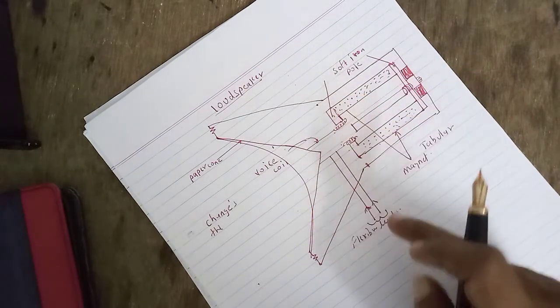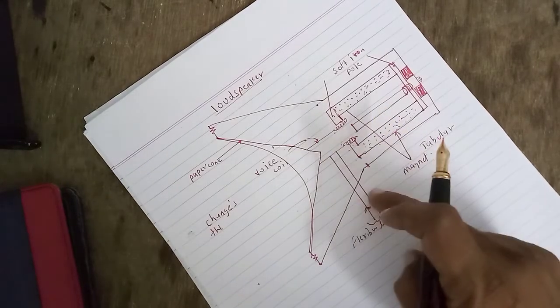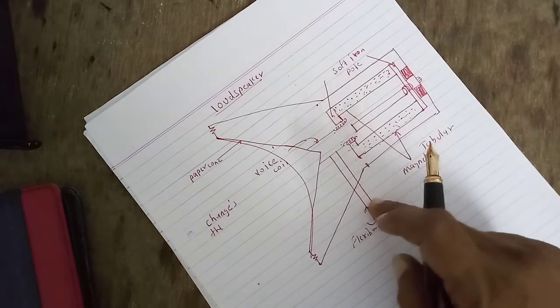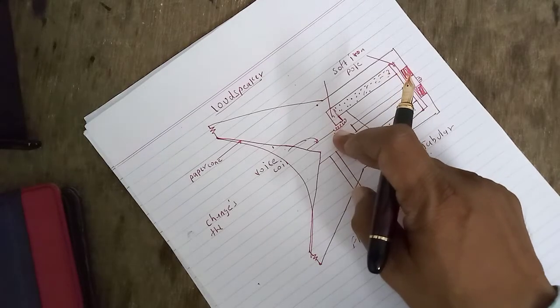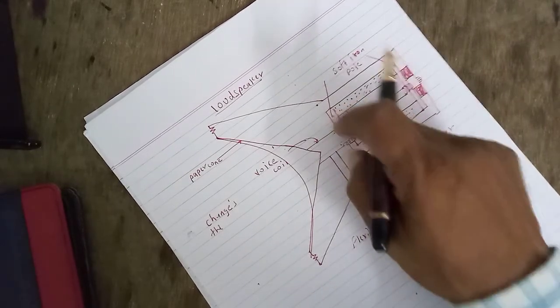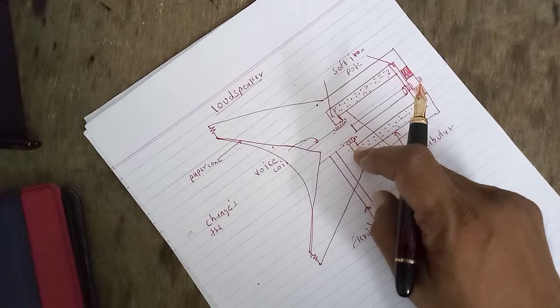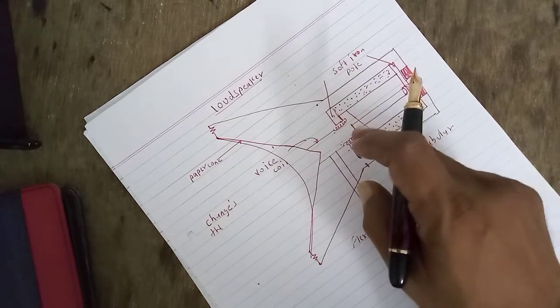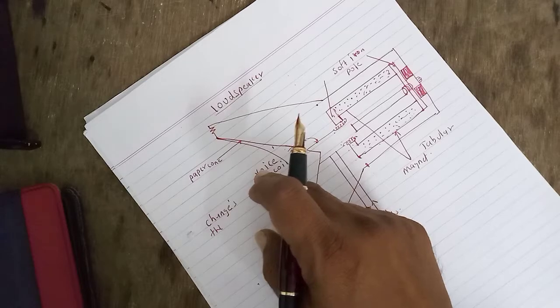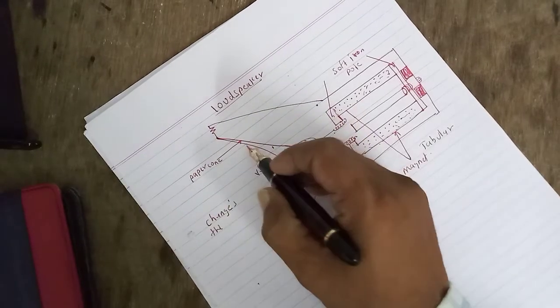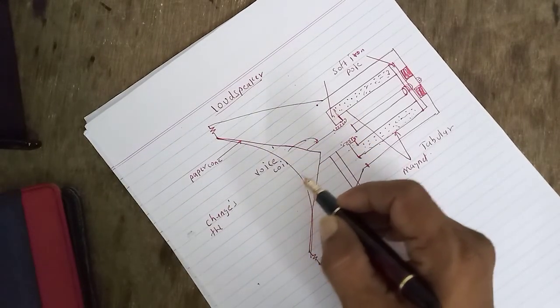The two connections are made to the voice coil. When they are connected to the coil, the magnetic setup inside the coil gets set, and due to that you will be getting some exposure to the magnetic field, and the voice coil and the speaker cone moves in and out.